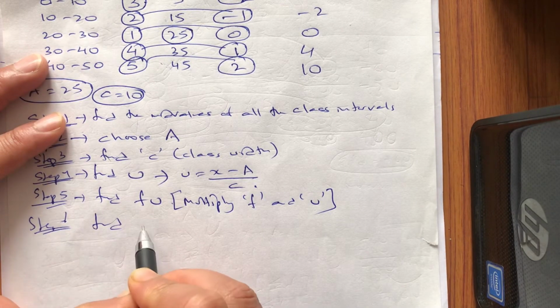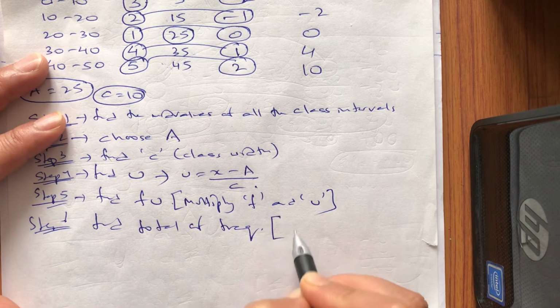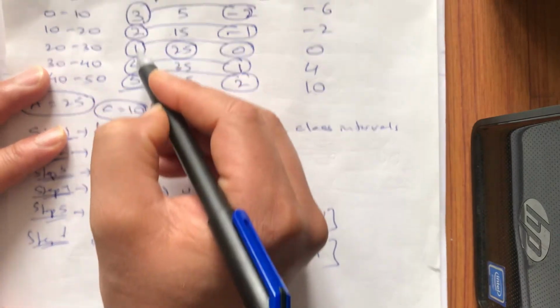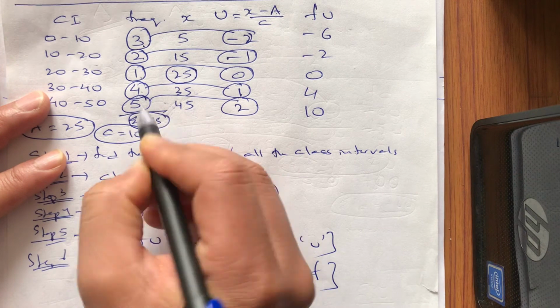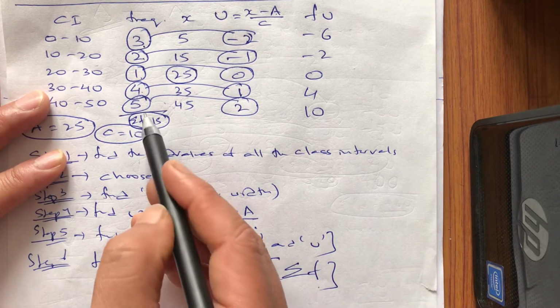Then it's step 6. Find the total of frequency. You'll call that sigma f. The total of this one is 3 plus 2 is 5, plus 1 is 6, plus 4 is 10. So sigma f is equal to 15. So the total of the frequency, we got it as 15. We'll call that sigma f, and I wrote sigma f.